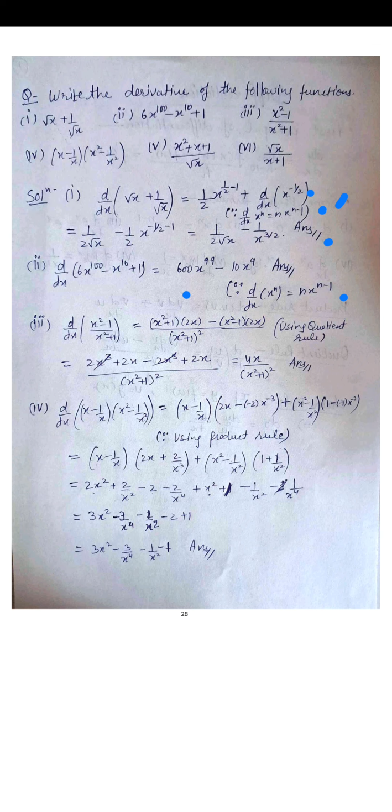Derivative of x raised to the power 10. We have n equals 10. So we have the formula n x to the power n minus 1. N is 10, x raised to the power 10 minus 1, that is 9. We get the answer. And derivative of 1 is 0.